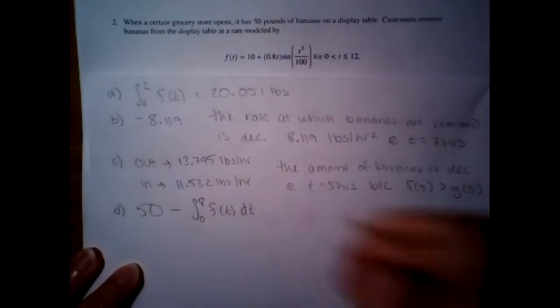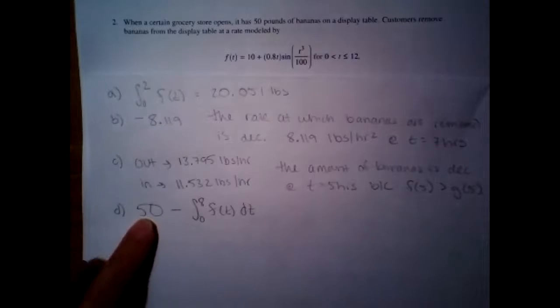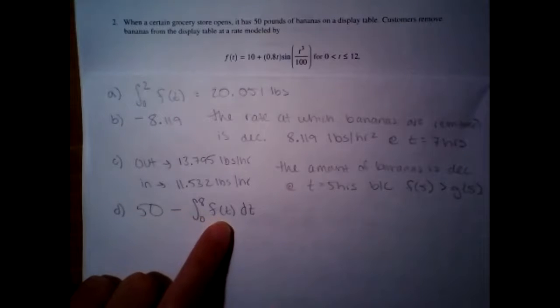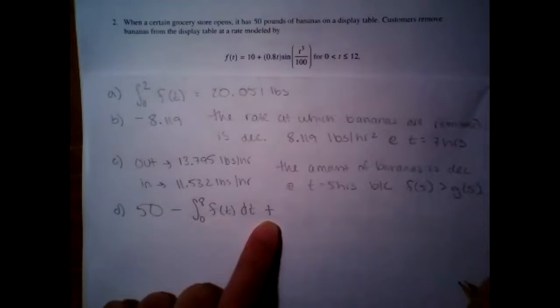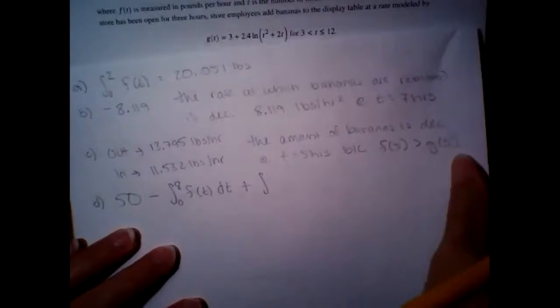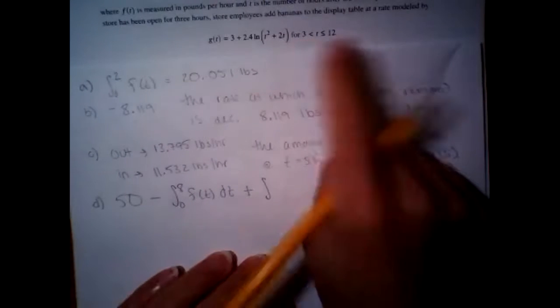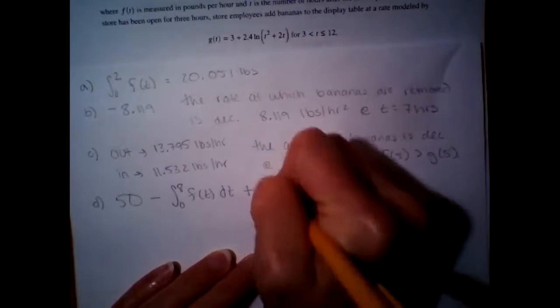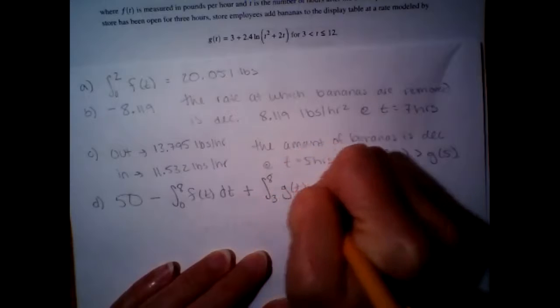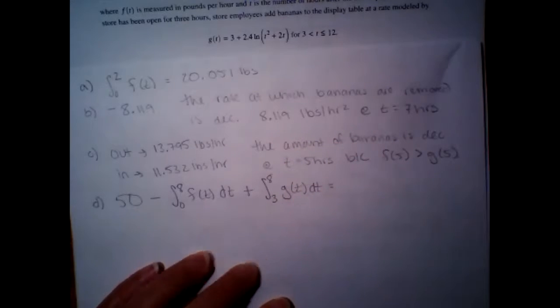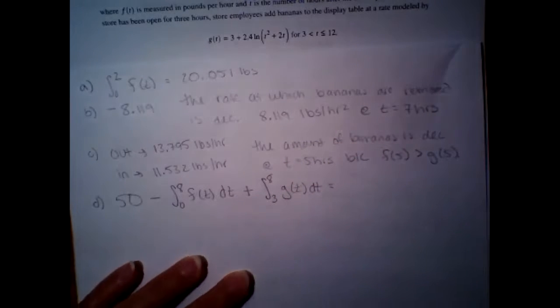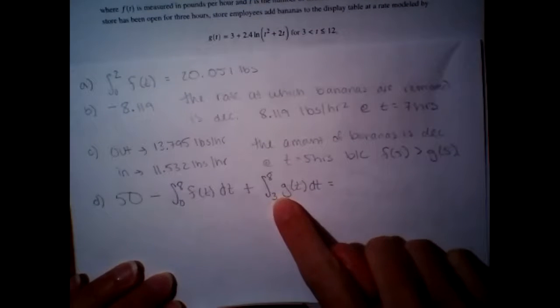So that's the f of t function. So we started with 50. We're going to subtract off however many bananas got taken from 0 to 8. And then we're going to add back what the employees added to the table. But it's not 0 to 8. You have to be really, really careful. They didn't start adding them back until 3 hours into the day. So it's from 3 to 8 for g of t dt. I feel like that's tricky. I feel like if you were hurrying, you'd probably just put 0 to 8 for both of them. And I get why that would happen, but that would not give you the right answer.